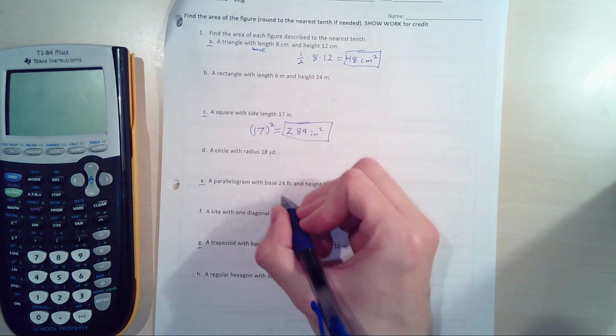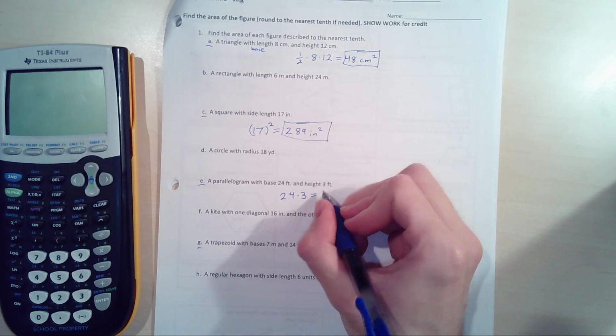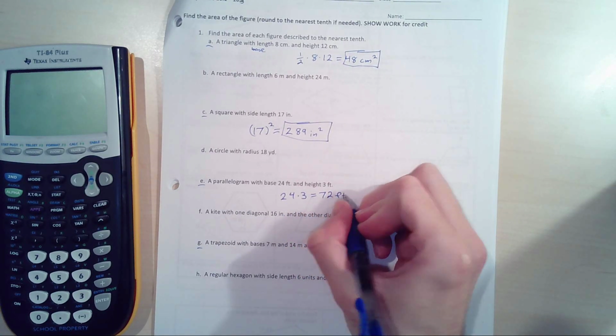Parallelogram, base 24, height 3. Formula for area of a parallelogram. These are like the easiest questions ever. You just multiply the base times the height. There's your formula right there. That's going to be 72 feet squared.